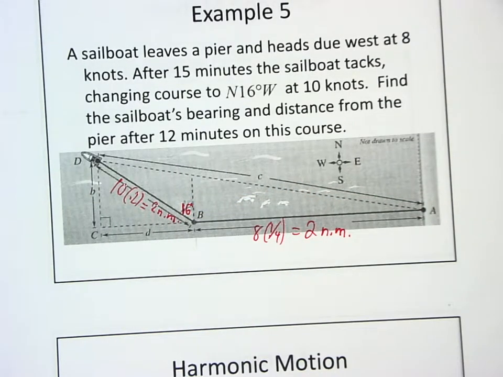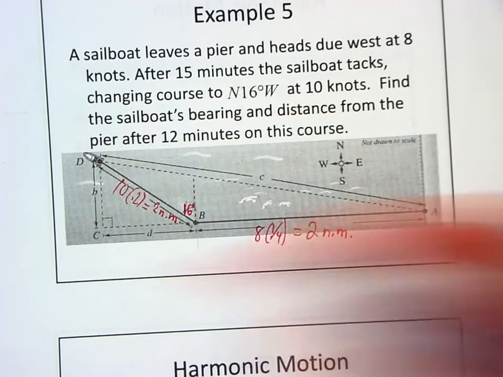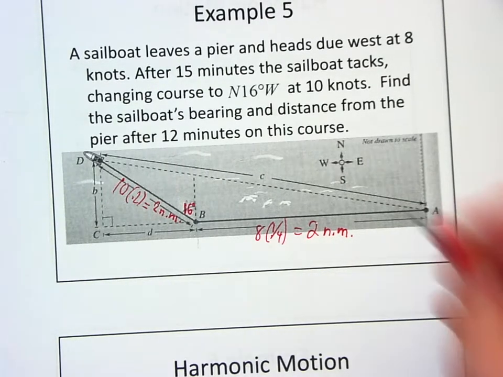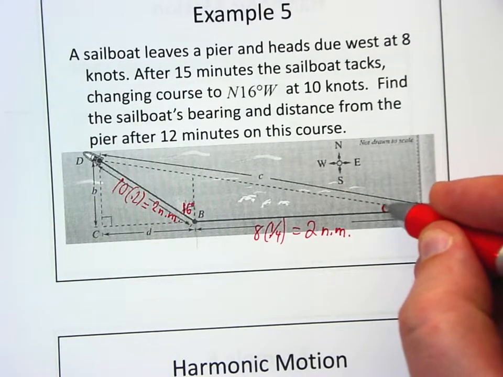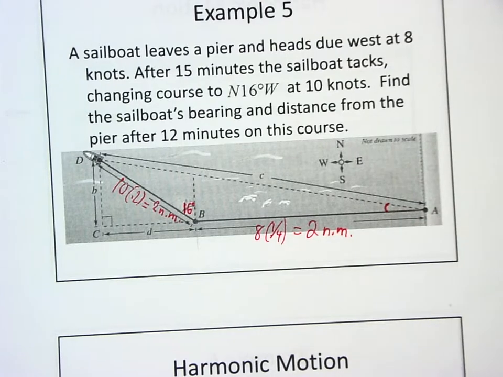Okay, so the problem here again is they're asking me for the length of this hypotenuse of this big right triangle, as well as its bearing. To do that, I'm going to figure out a couple of values. I want to find this angle. I also want to find that length. There's a couple ways you can go about it.